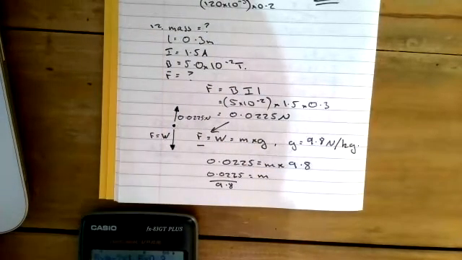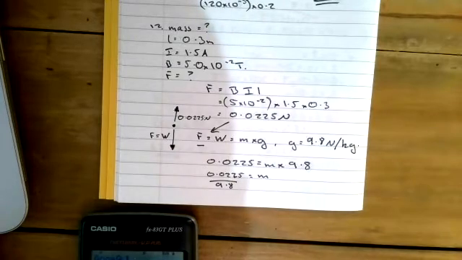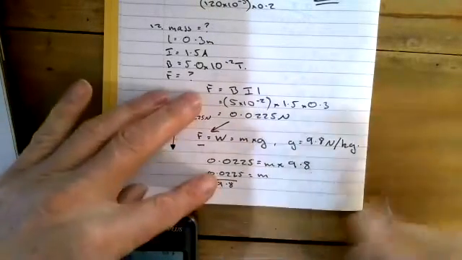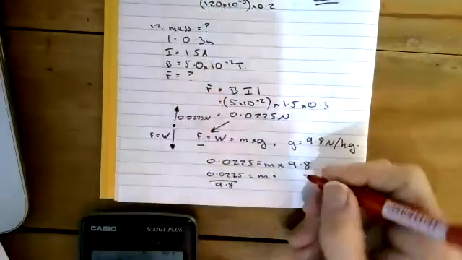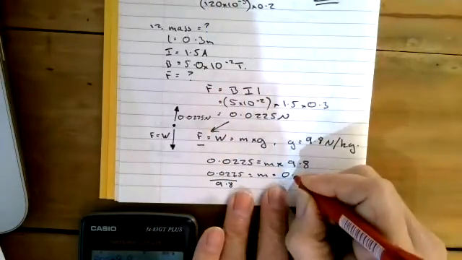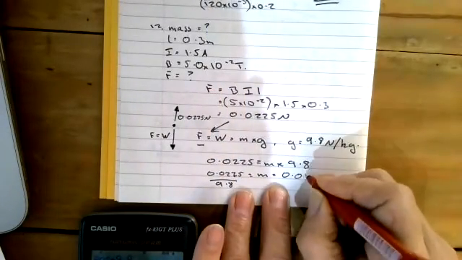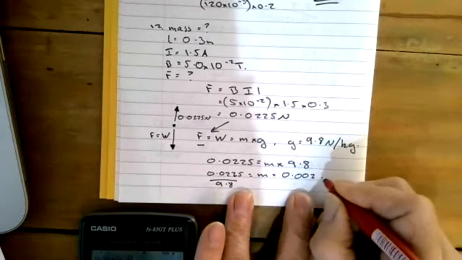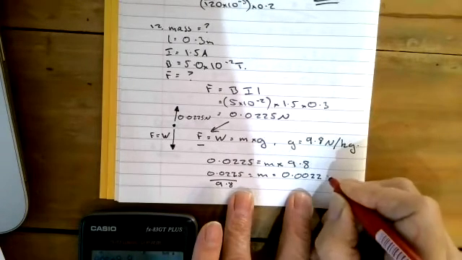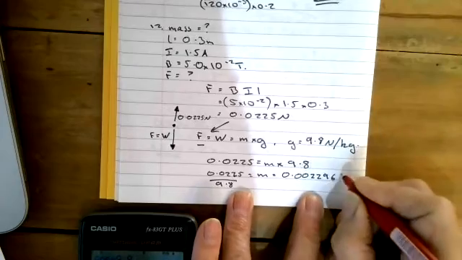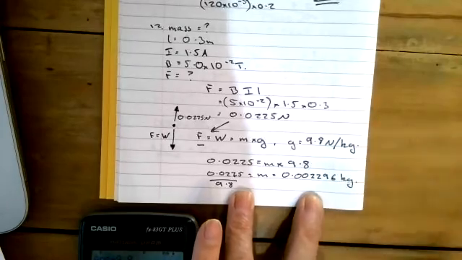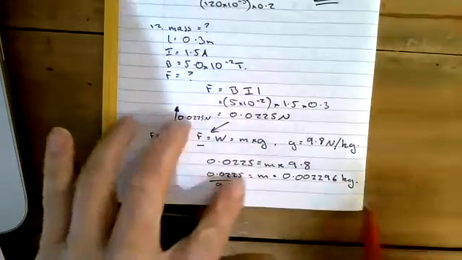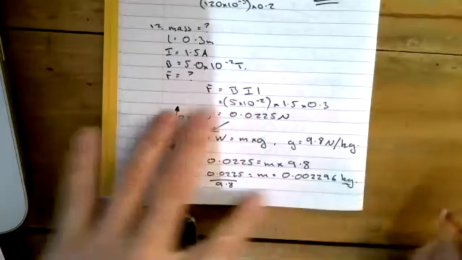So divided by 9.8, and that is equal to a very small number, which is 0.0022959, so 0.002296 kilograms. So what we can do is convert that to grams.